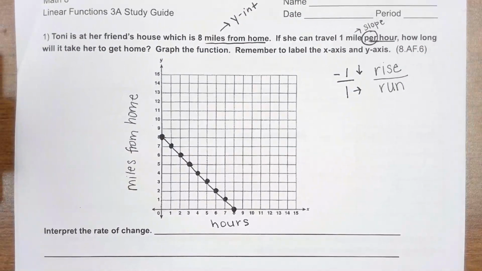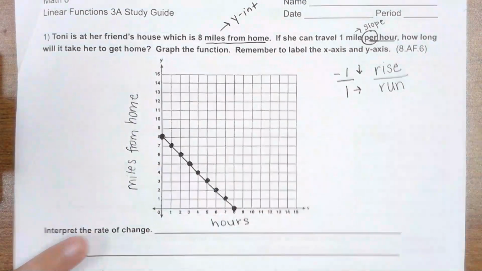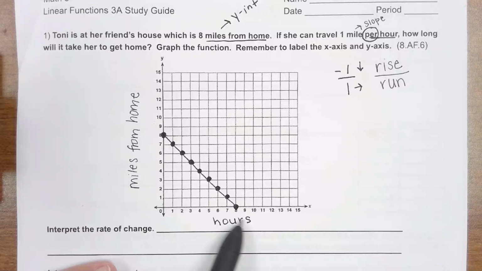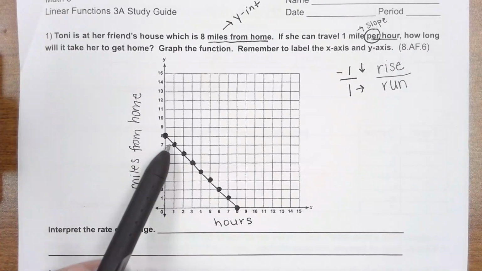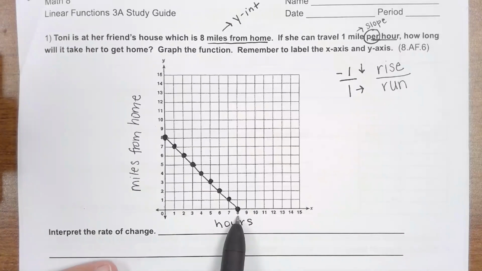Okay, so the question is wanting to know, how long will it take her to get home? Well, you can just look at your graph here. How long did it take her to get home? So here she was at her friend's house, Tony. All the way home would be at 0 miles from home. So how long did it take her? Well, it took her 8 hours.